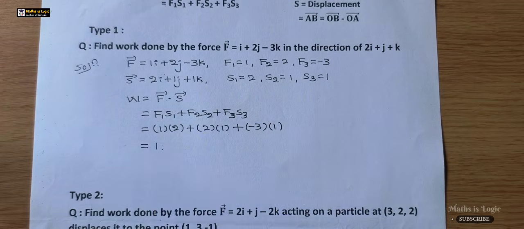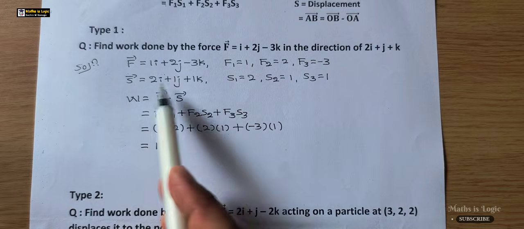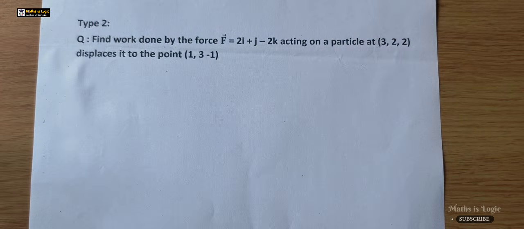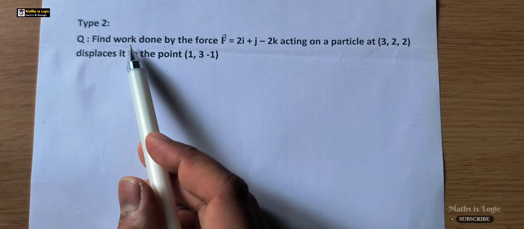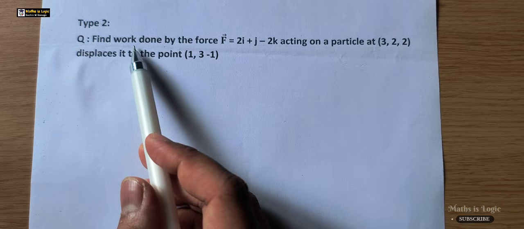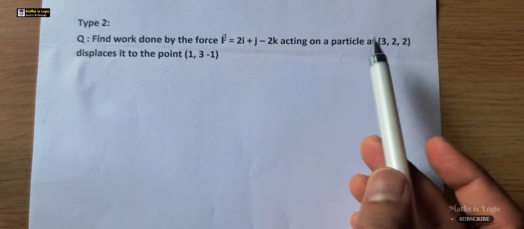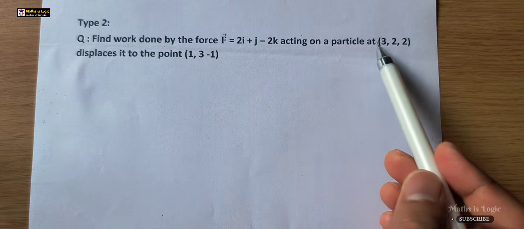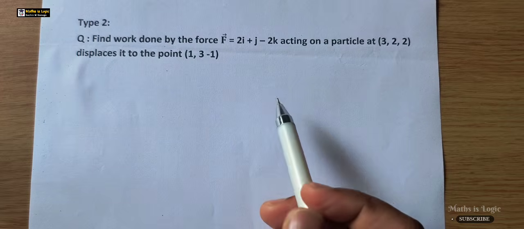This is type 1. Remember, in type 1 directly they will give F vector, directly they will give S vector, apply the formula, find out the answer. Next, in type 2 again we need to find work done. Here F vector, force, already they will give, but instead of giving displacement, that is S vector, they are going to give 2 points, first point as well as second point.